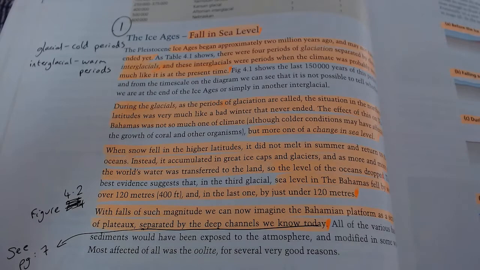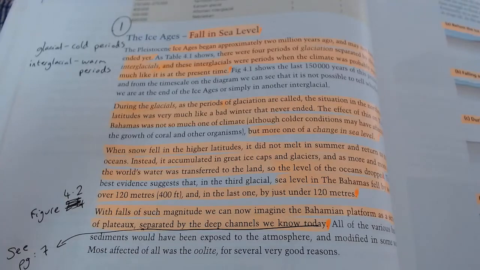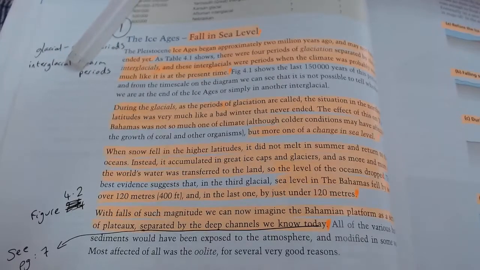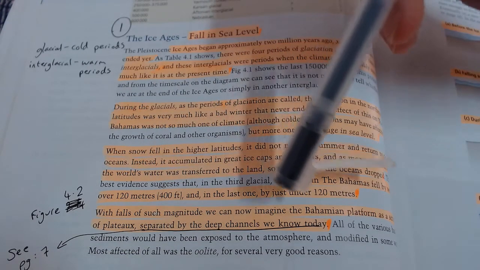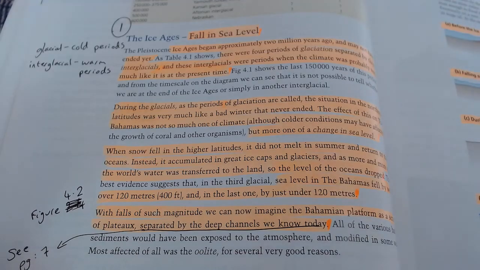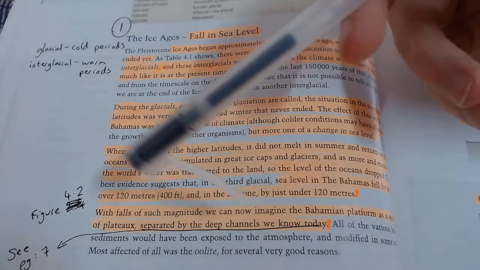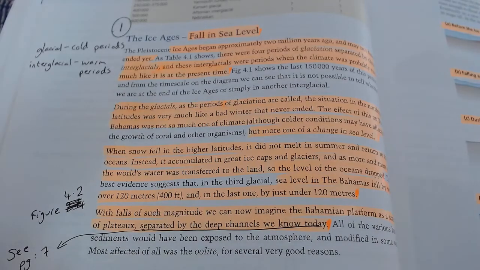Now that doesn't mean that everywhere in the Bahamas should be 120 meters above sea level, because obviously during the interglacial periods, that ice and snow would melt, returning large volumes back to the ocean, which is currently happening now. And that's one of the problems people talk about with climate change. So this goes up and down all the time, but it certainly has had an overall effect on the formation of our islands. With falls of such magnitude, we can now imagine the Bahamian platform as a series of plateaus separated by deep channels, like the Tongue of the Ocean.